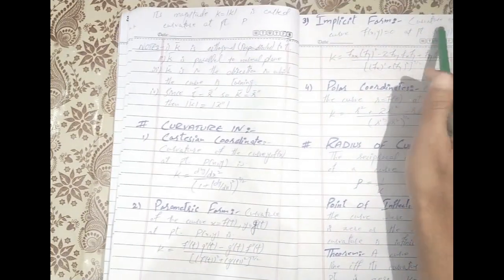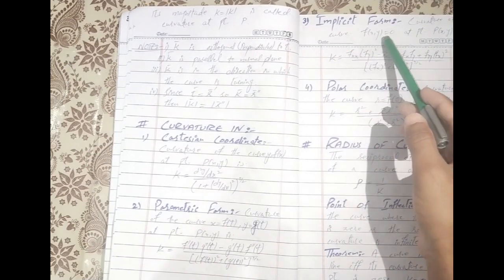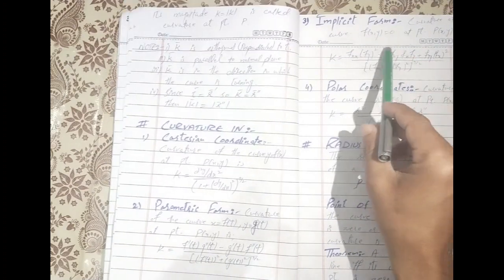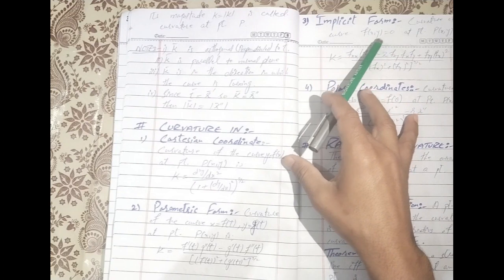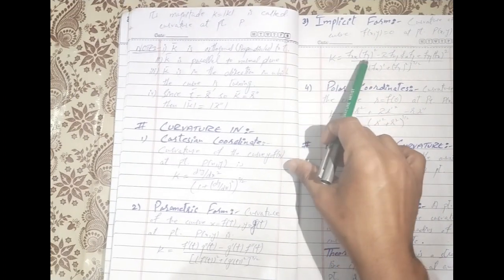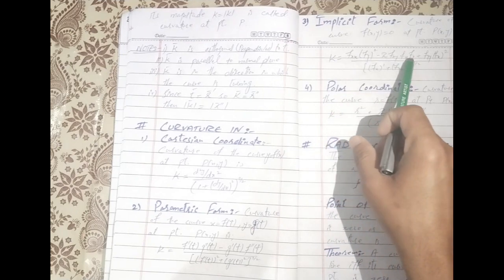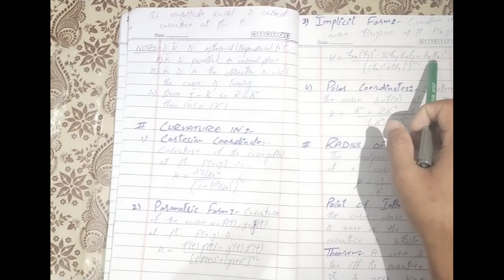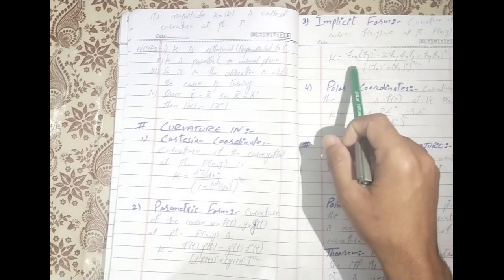Implicit form is also a very important form. Curvature of curve f of x, y is equal to 0. That is called implicit form. We can do that: kappa is equal to f double prime x times fy whole square, minus 2 fxy fx fy, plus f double prime y fx square.